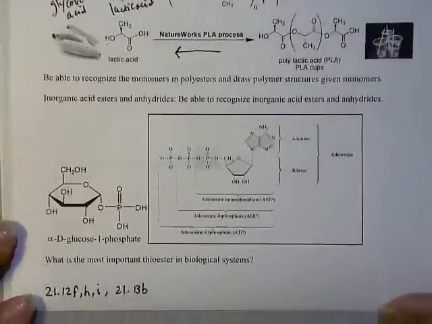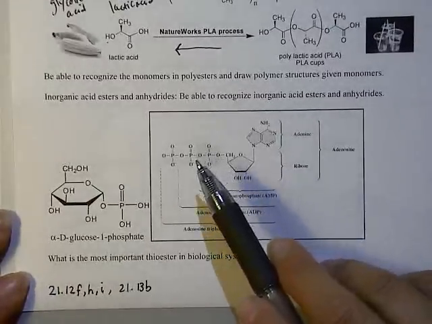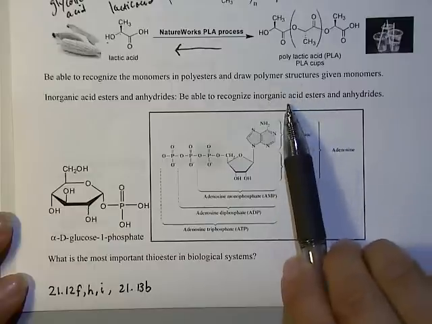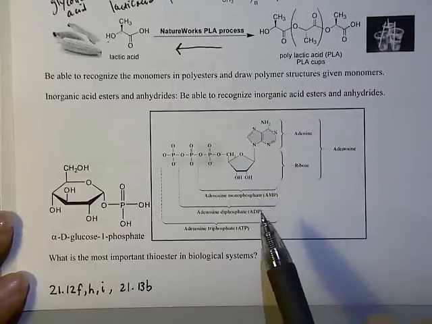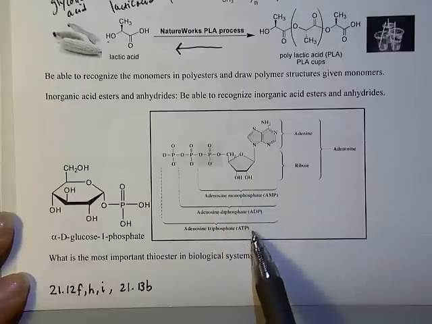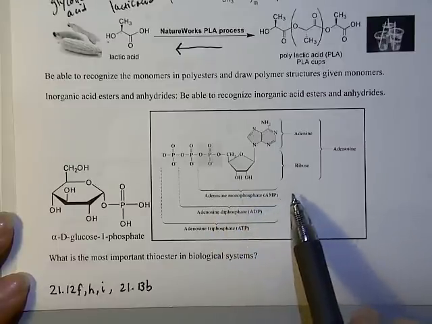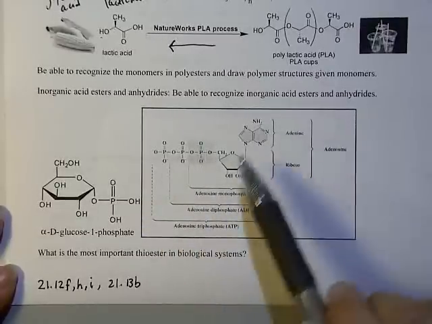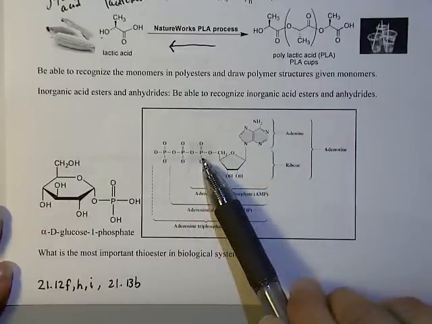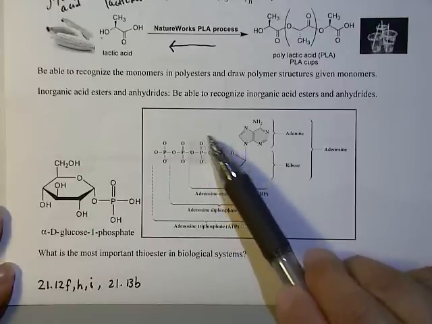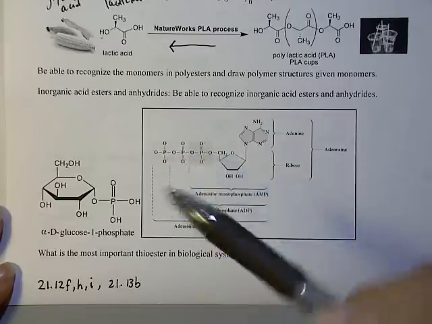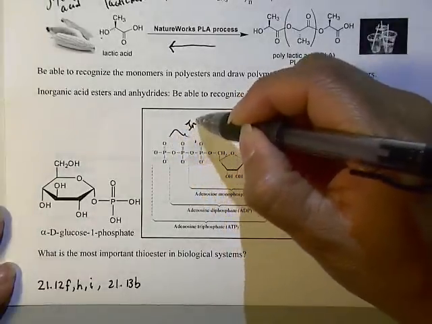Now, esters and anhydrides are also found in the inorganic portion as well. I'm just throwing this out to you for recognition. You've heard of ADP, ATP, and AMP. This is the structure of it, and you recognize the sugar. Now if you put the phosphate groups on, notice this is really an inorganic ester, and then here is really an inorganic anhydride.